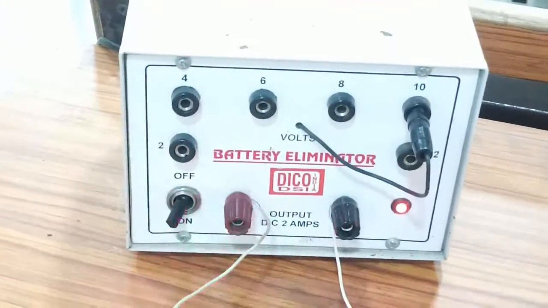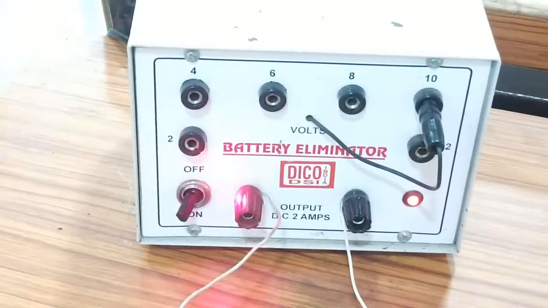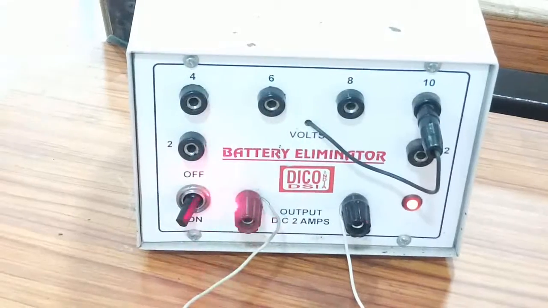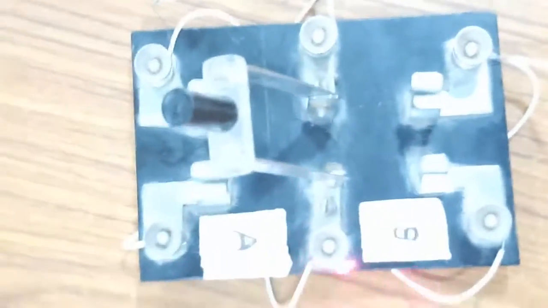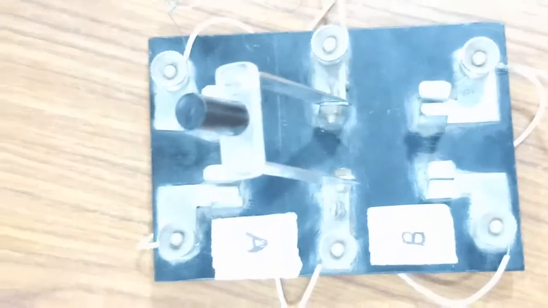Here we have the battery eliminator, which is placed with the positive terminal connected to this reversing key, and the negative terminal is connected to the other side of the reversing key. So I have two terminals here, this is negative, this is positive. So this is a reversing key wherein I can change the direction of current. Now let us take a horseshoe magnet.